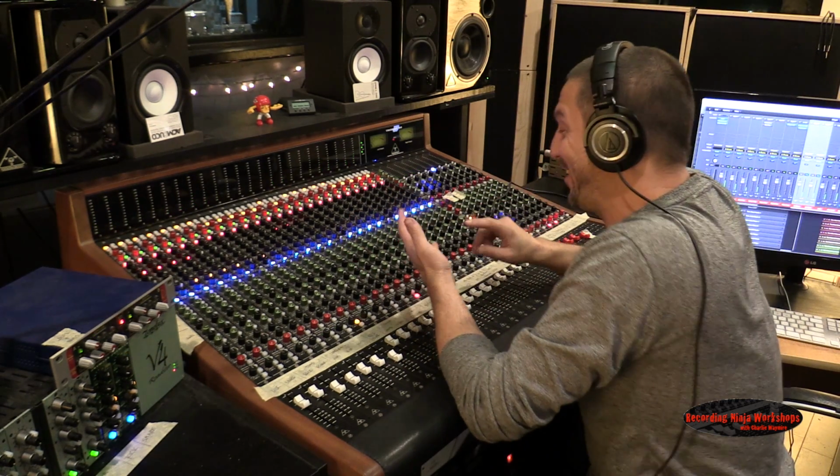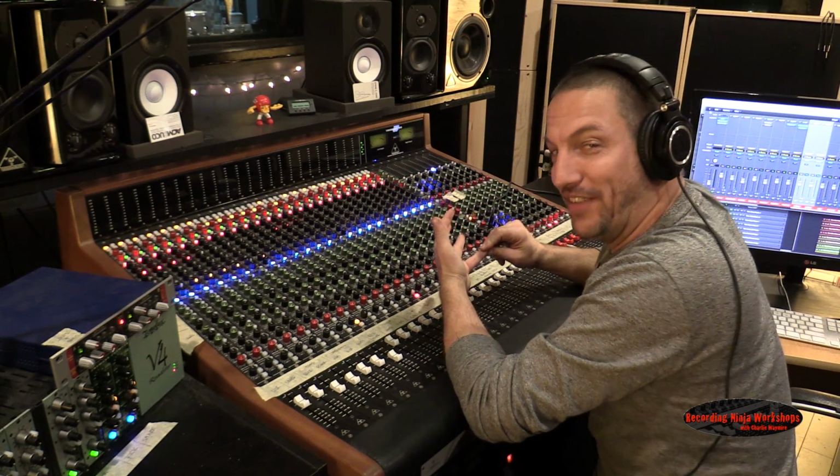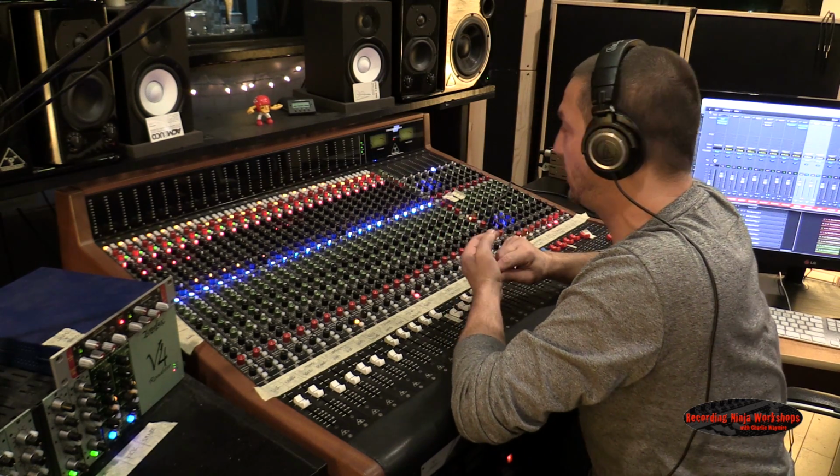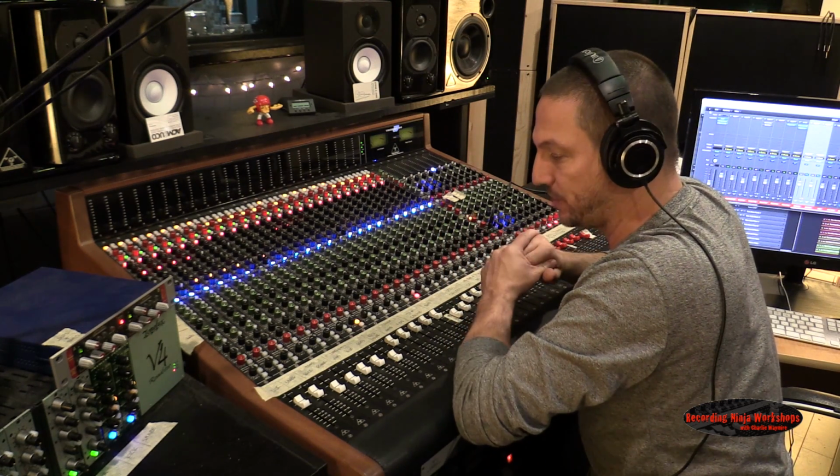So that's adding quite a bit. You can hear the space around the kick drum, and you can also hear it thickens up the snare a little bit. In the track, it helps a lot.